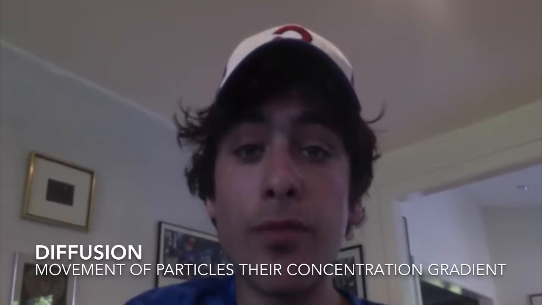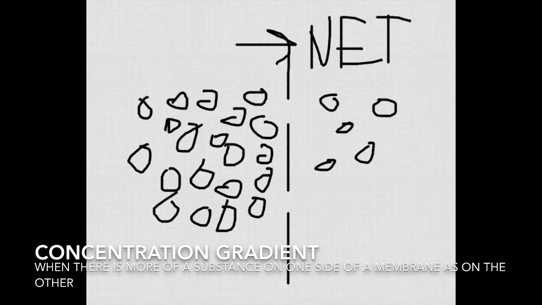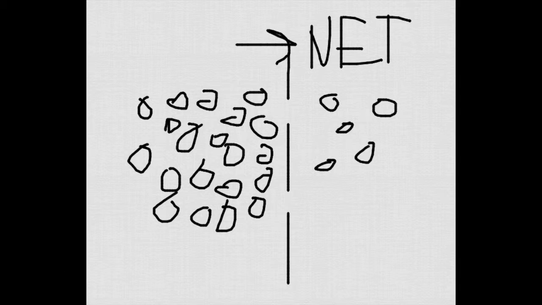Diffusion is the movement of a substance down its concentration gradient. Here we see a membrane that is permeable to those little round circle things. As you can see, there are a lot of little round circle things on the left side, and fewer on the right side. What this means is that since the little round circle things, which in this case represent little molecules, are constantly kicking around, there will be a net movement down the concentration gradient to the right side.